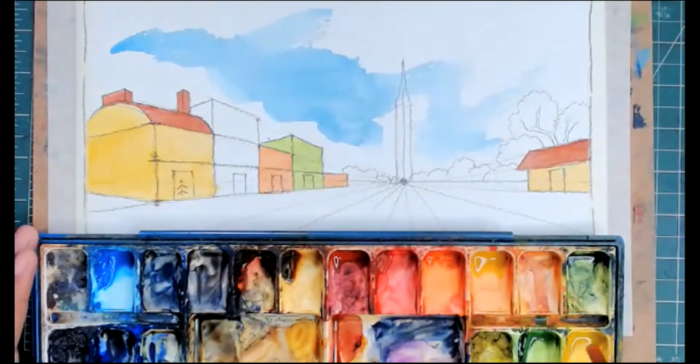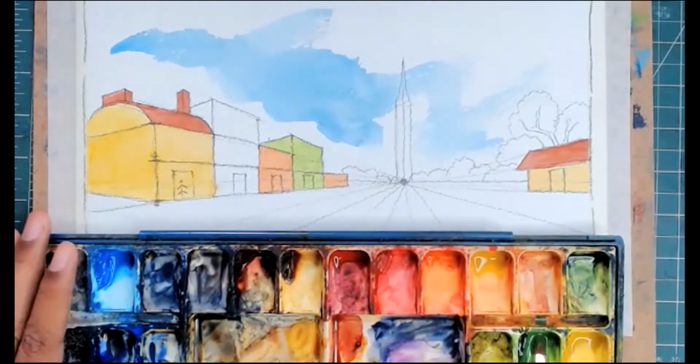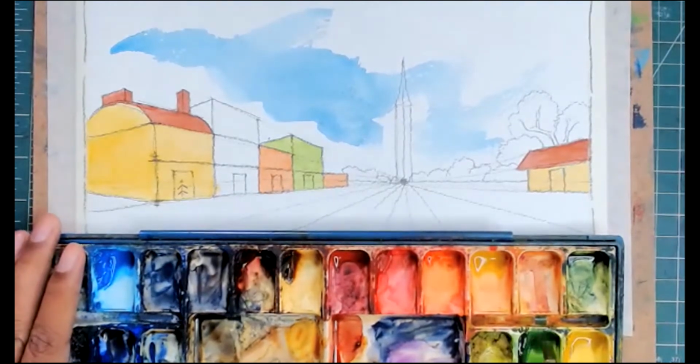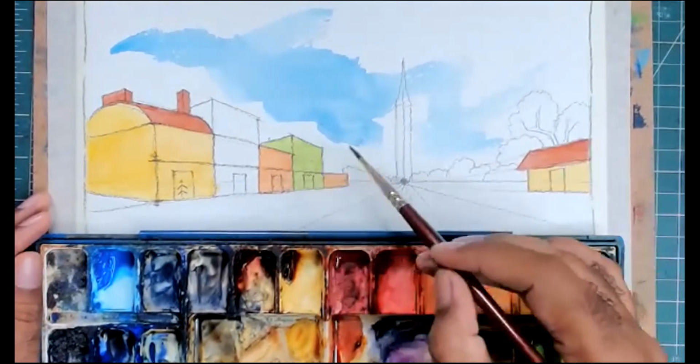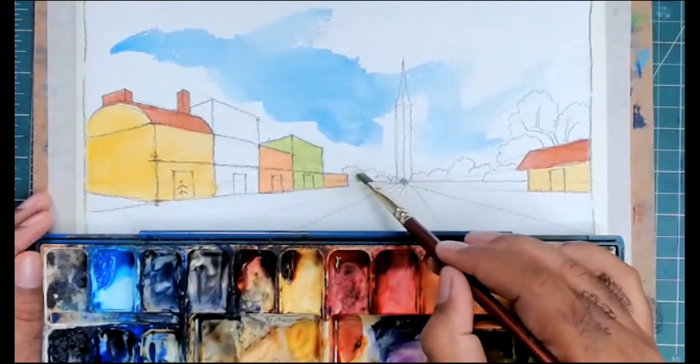So for the trees also, we can do the green, that's the base green. Normal green we can apply for the trees also. So for the house we did the same.